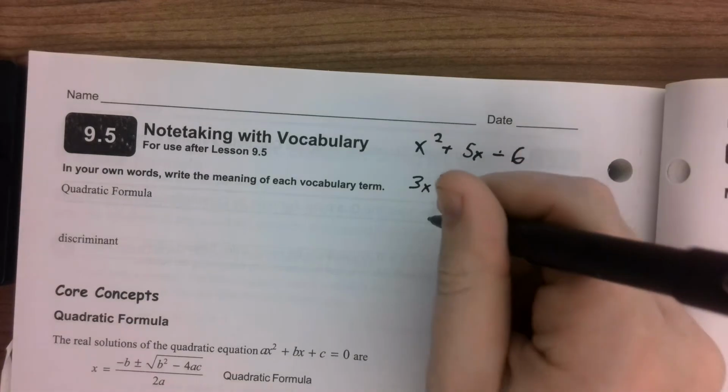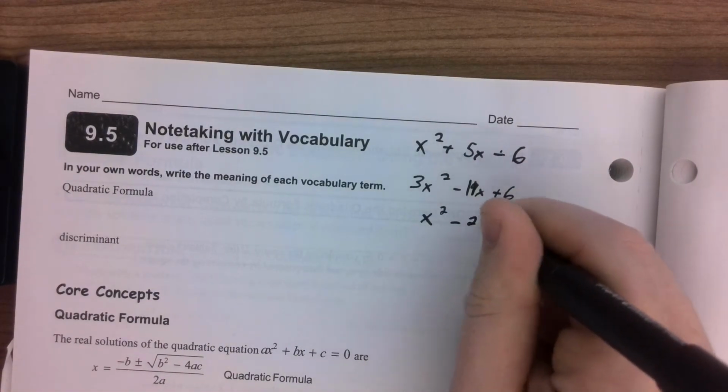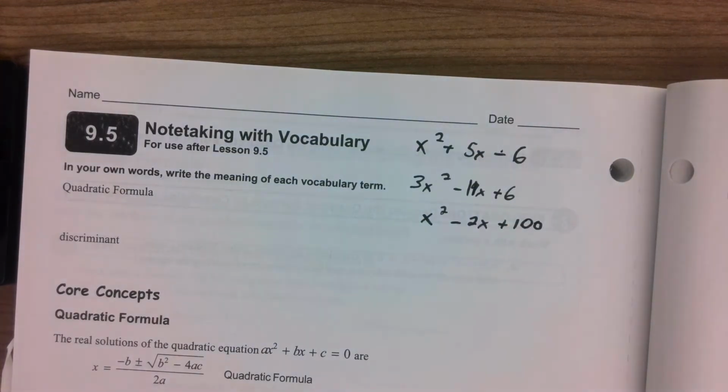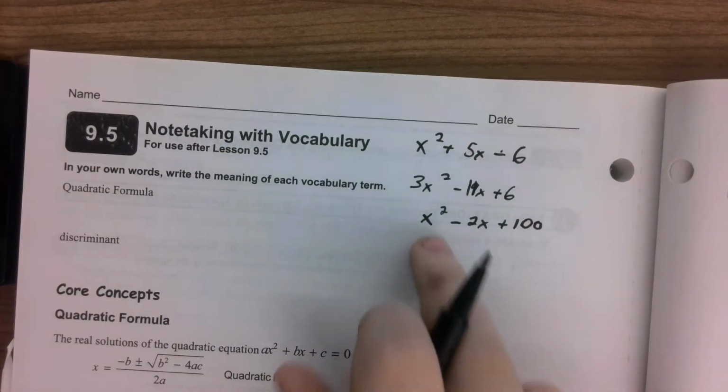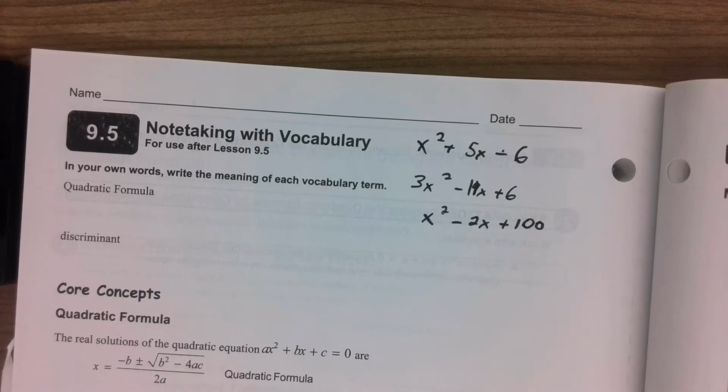If you have something ridiculous that cannot be solved, like x squared minus 2x plus 100, there's no number that multiplies to make 100 and adds to make negative 2, but it doesn't matter. You can still solve using the quadratic formula. The quadratic formula is a catch-all for the entirety of solving for x.